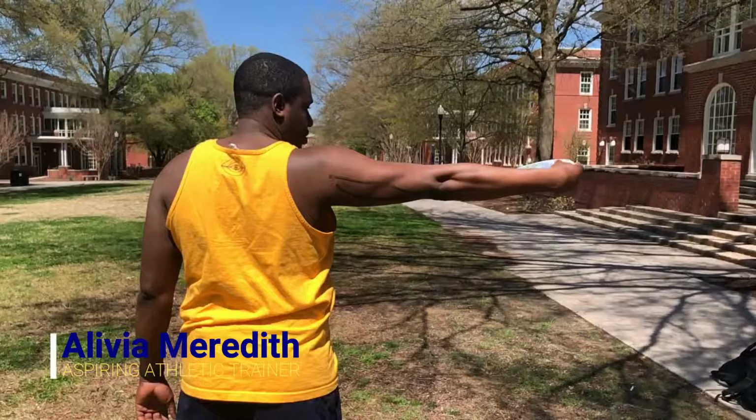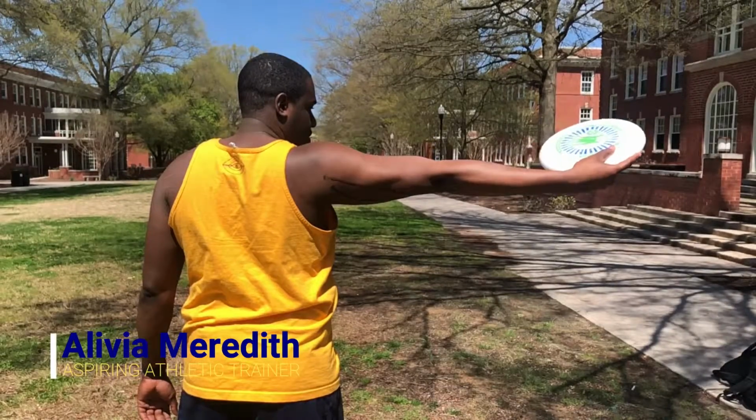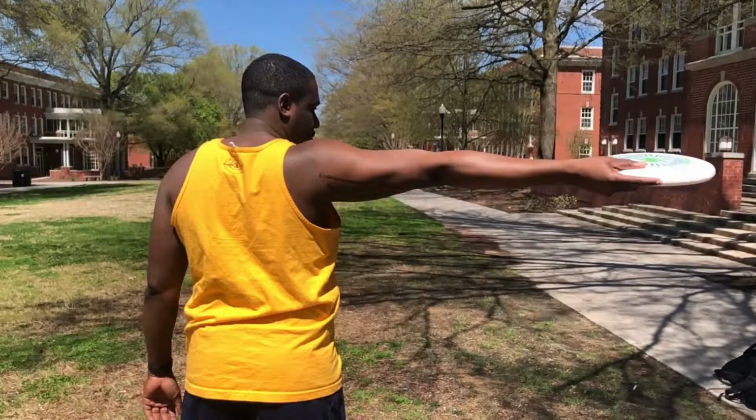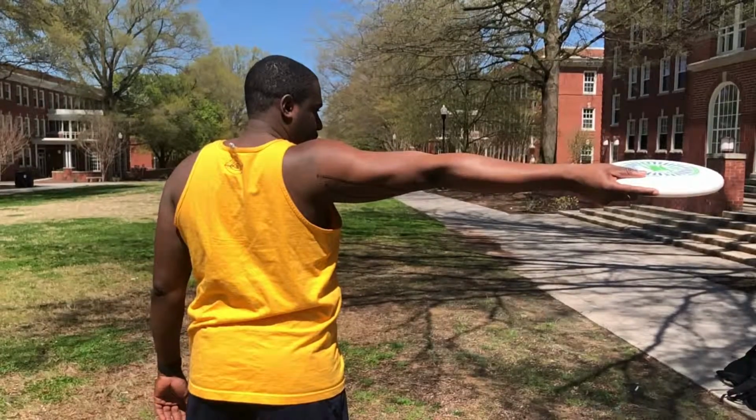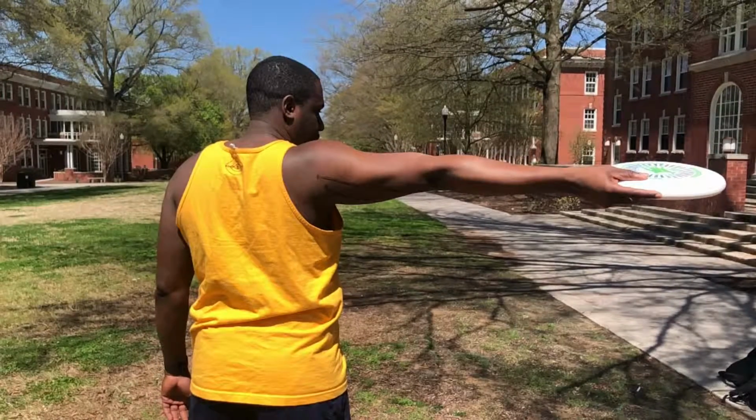The athletic motion that AJ will be performing is a frisbee toss. Since the action takes place in the transverse plane, the motion is going against gravity. At this point, the elbow is fully extended. During a frisbee toss, the triceps brachii are concentrically controlling this action. The triceps brachii are extending the elbow, allowing AJ to throw the frisbee.